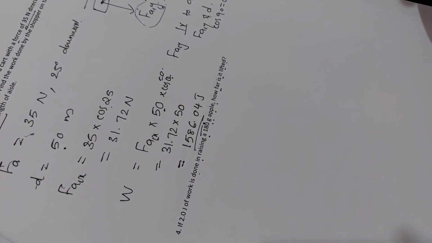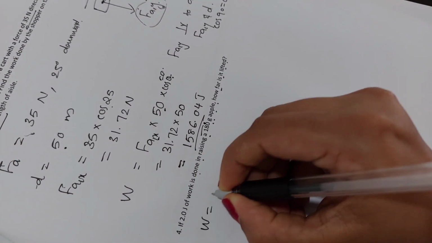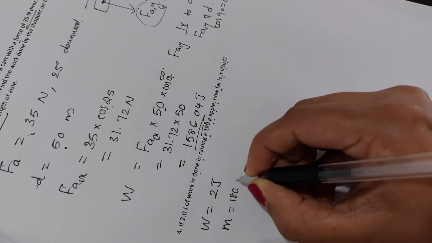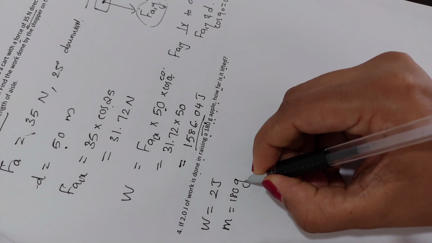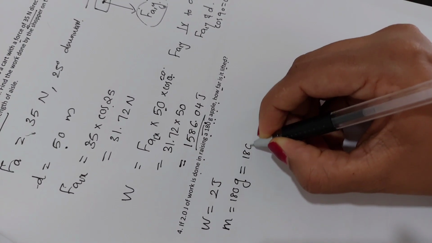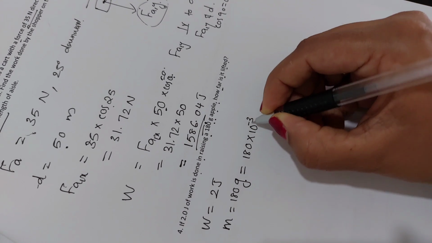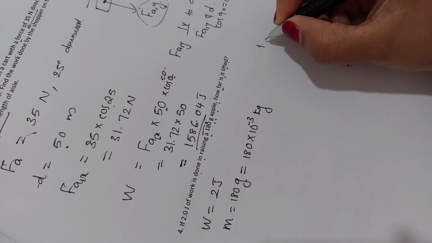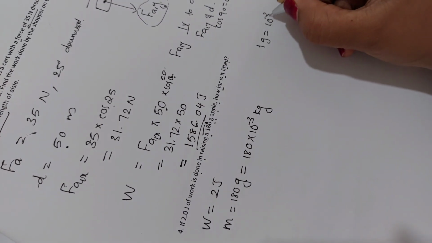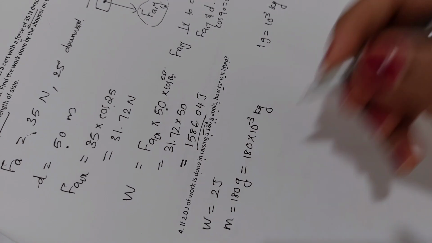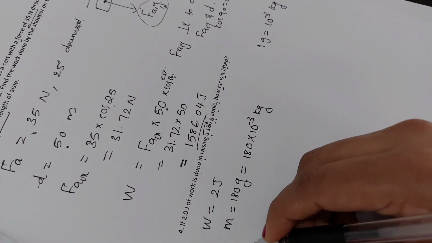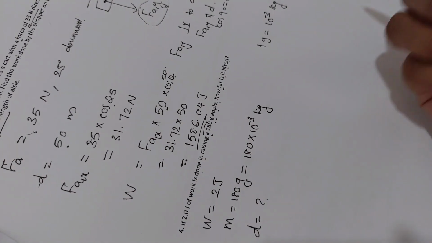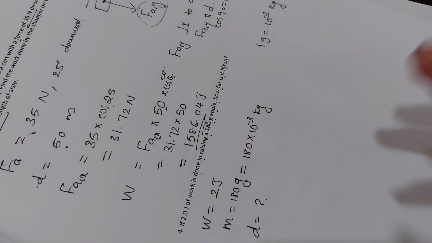Okay. The last question: if 2 joule of work is done in raising a 180 gram apple, how far is it lifted? So here the work done is 2 joule, and the mass is given as 180 gram. Gram is not an SI unit, so we have to convert that into the SI unit by multiplying with 10 power minus 3 to get kilograms, because 1 gram is 10 power minus 3 kilogram. Here we also have to find the distance it is lifted.